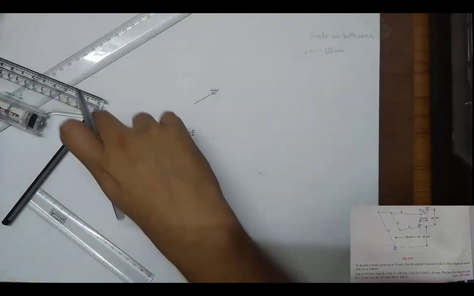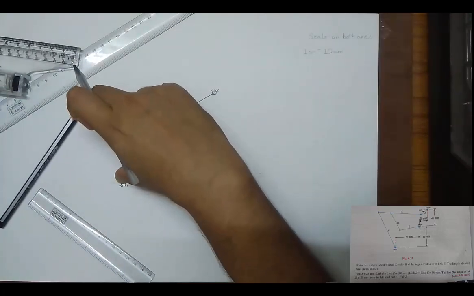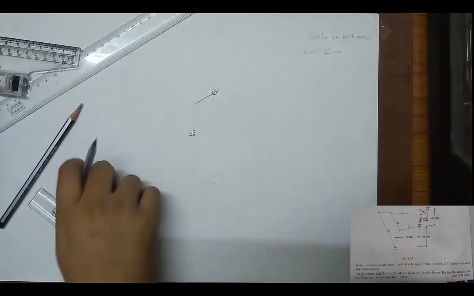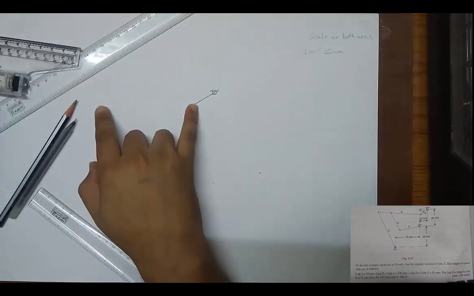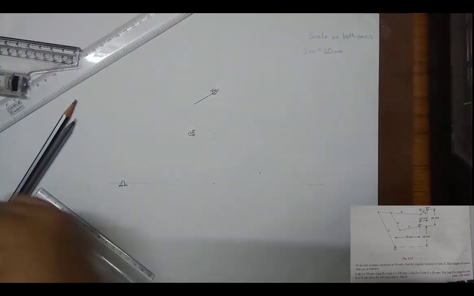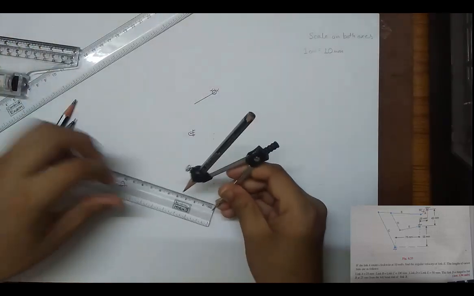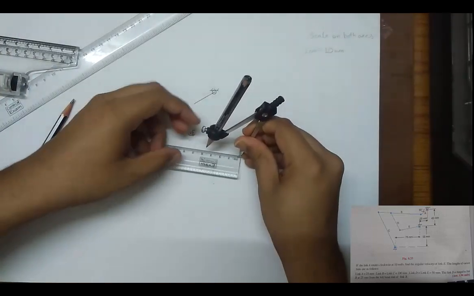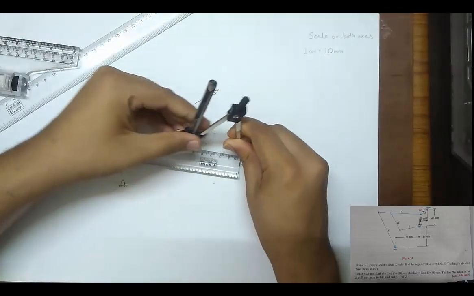Now what they have said, the link which is over here, that is also 100 mm, and this link is also 100 mm. So I will take my rounder, take 100 mm, that is 10 centimeter on it.